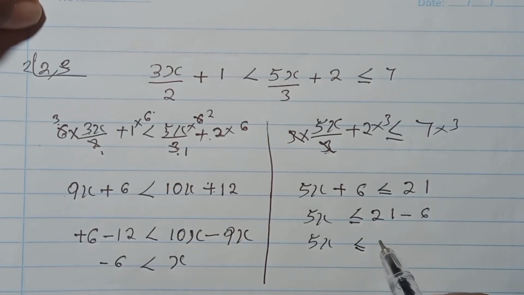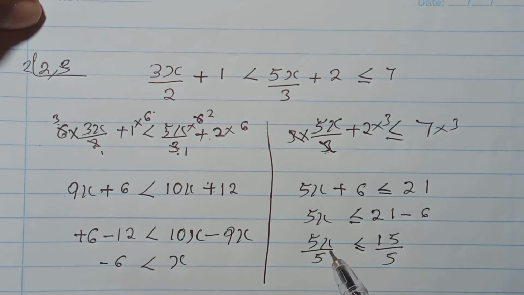21 minus 6 means it will be 15. Right here, very careful, it is less than or equal to. This dash we have no. Then divide both sides by plus 5. Here I am saying plus 5, very carefully, because if you divide or multiply by a minus number, you have to change the sign. But here we divide by plus 5, so you don't need to change the sign.